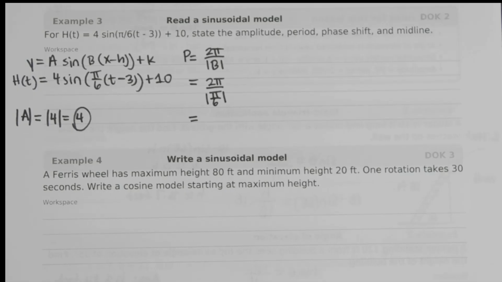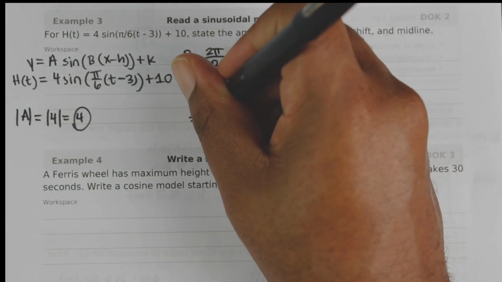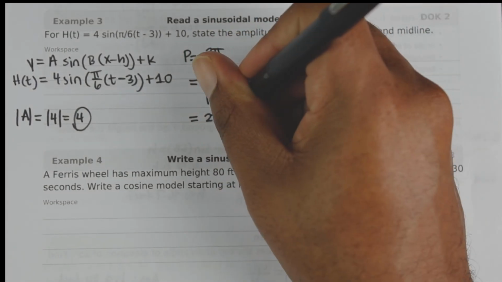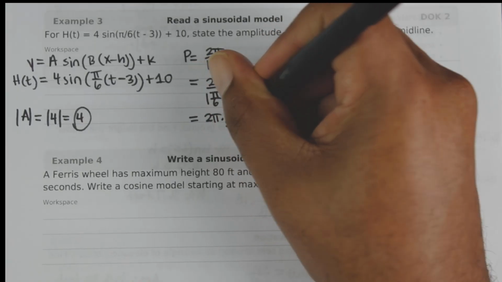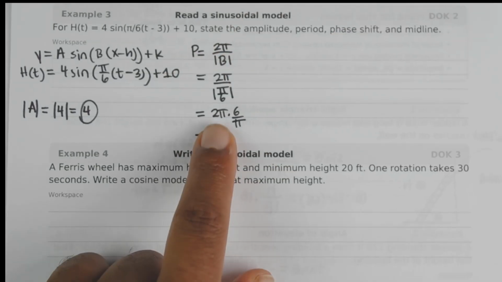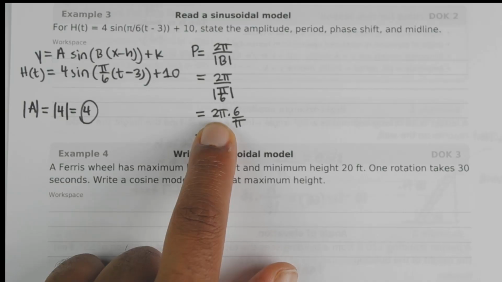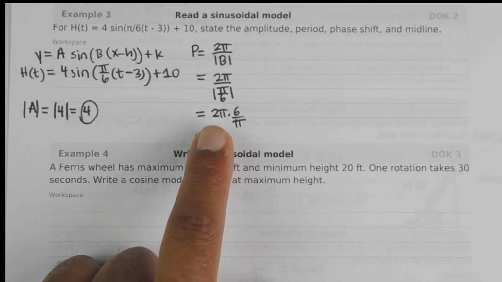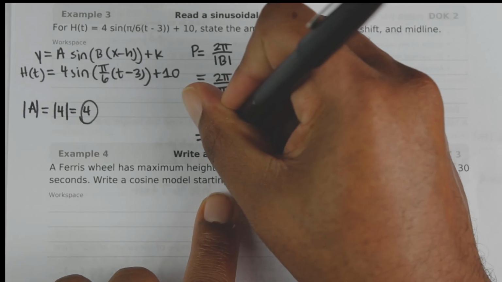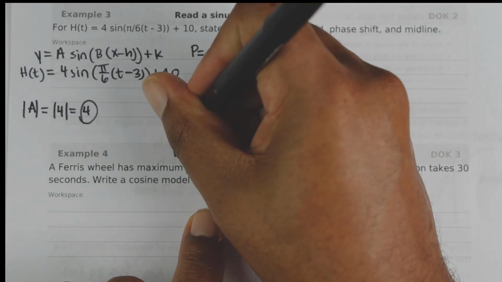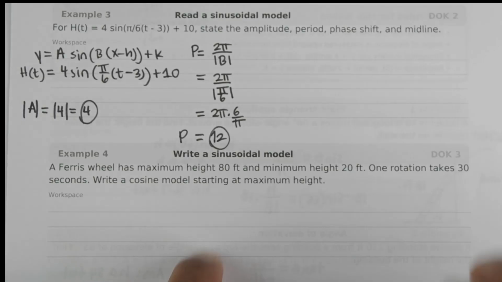What we would have to do is divide by pi over 6, or in other words, multiply by 6 over pi. So 2 pi times 6 over pi would be 12 as the final answer. So the period would be 12.